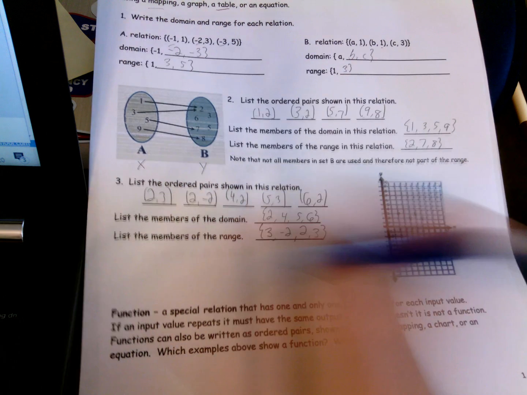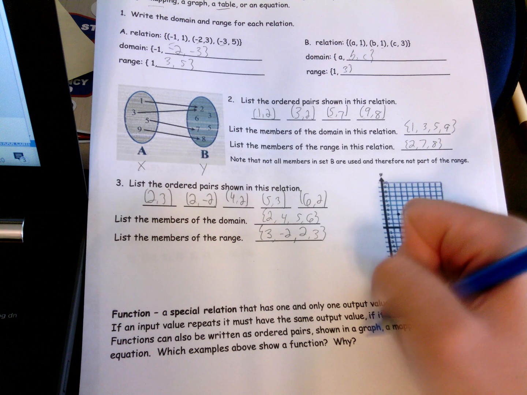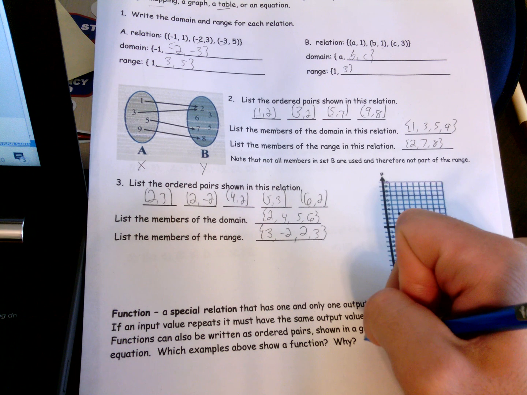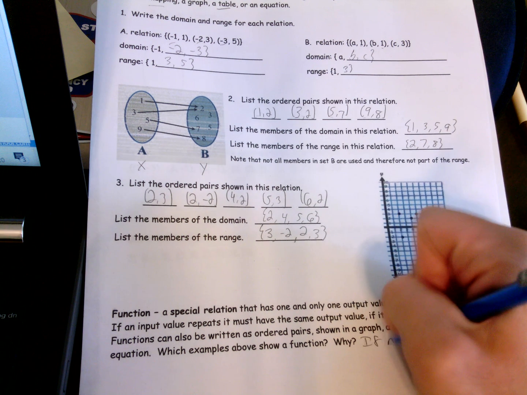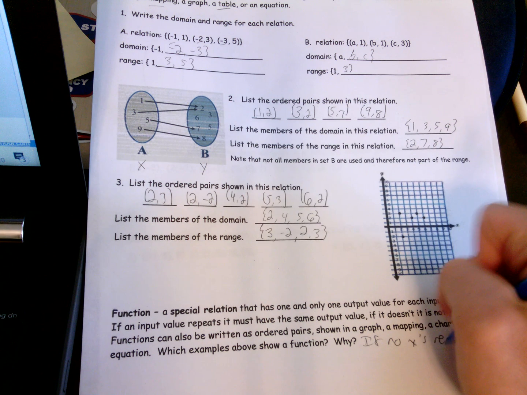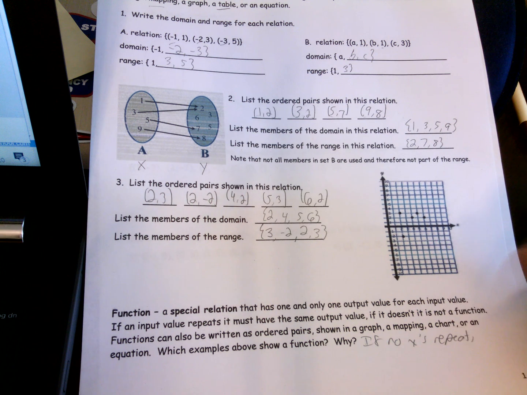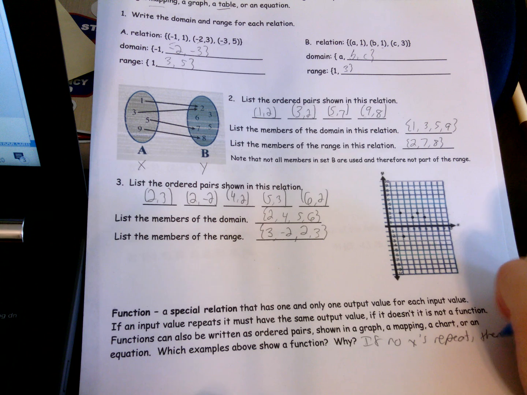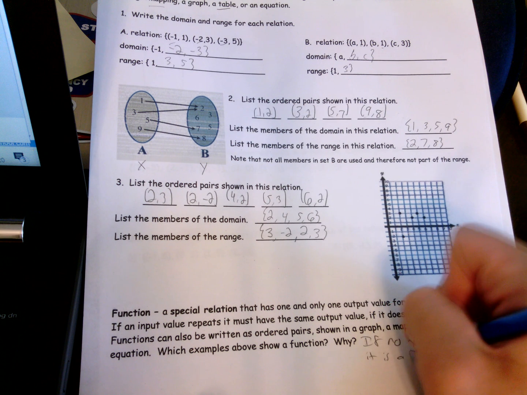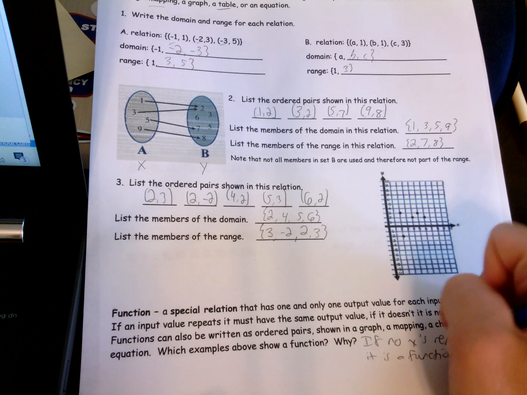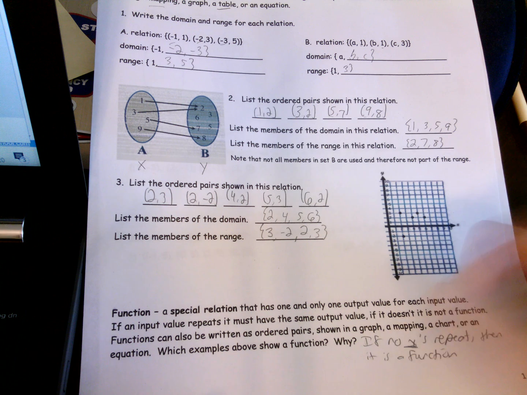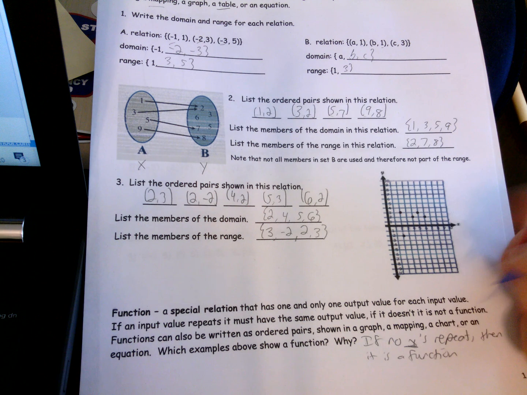So all of this is a fancy way of saying in order to be a function, we cannot have x's repeat. So if no x's repeat, then it is a function. All right. Our x's are our inputs. So if no inputs repeat, if every input only has one output, then it is a function.